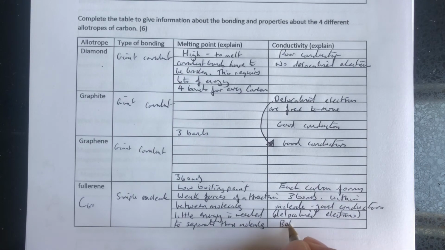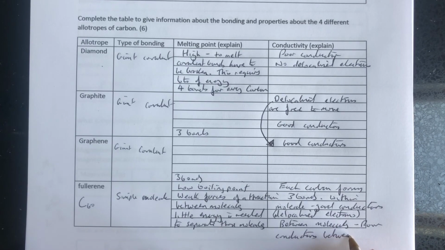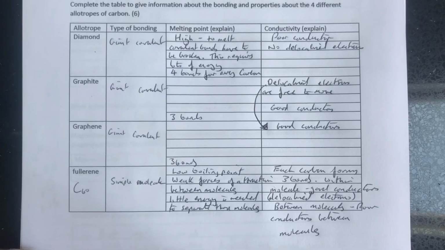However, between molecules, they're poor conductors. So there's nothing to carry the charge between the molecules. The electrons can go over the surface of the molecule. We've got this kind of football-shaped molecule that the electrons can go over the surface of, but they can't go between molecules. Poor conductors between molecules. Sometimes these things are described as semiconductors. And there's a 6-mark answer.